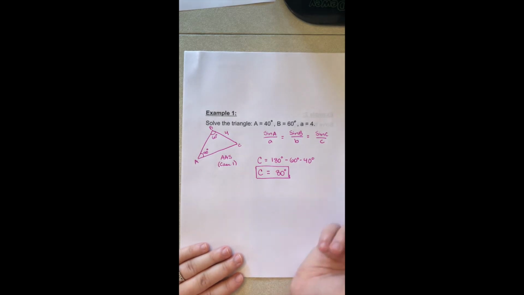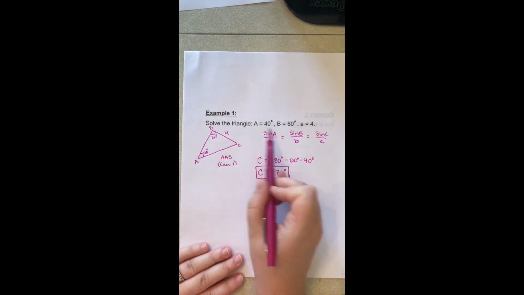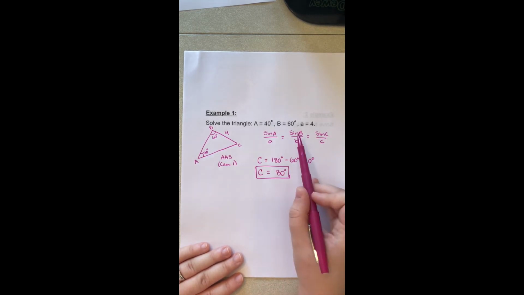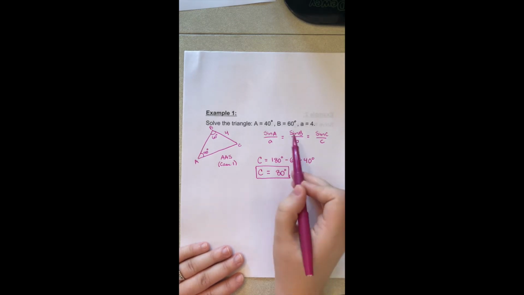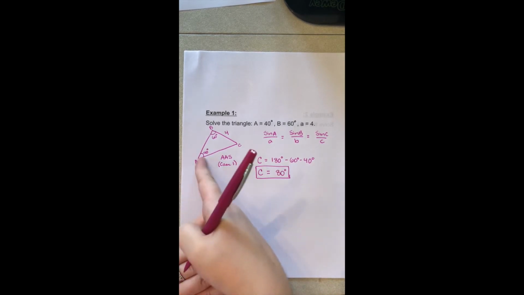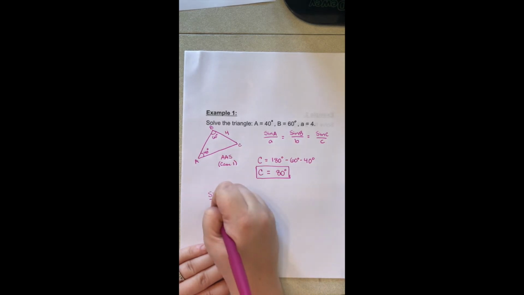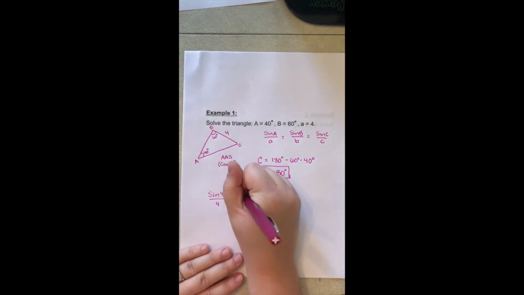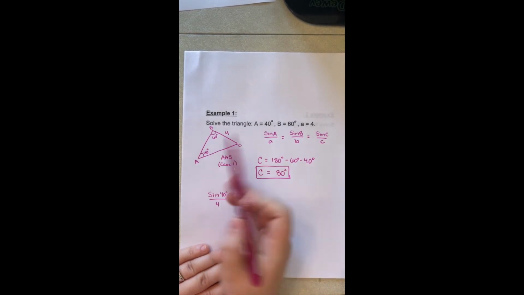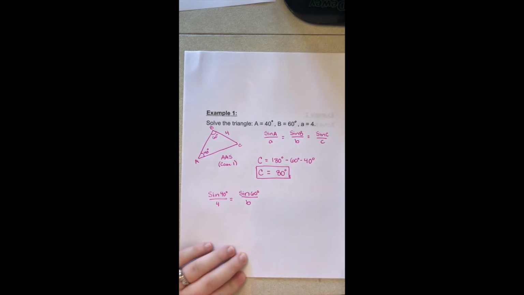What I'm going to choose to do is use my proportion that I know everything about and set it equal to whichever one of the 2 proportions I want to solve for next. So I'm going to use B first. I know that sine of angle A, which is 40 degrees, over side length A, which is 4, is equivalent to sine of angle B, which is 60 degrees, over side length B.